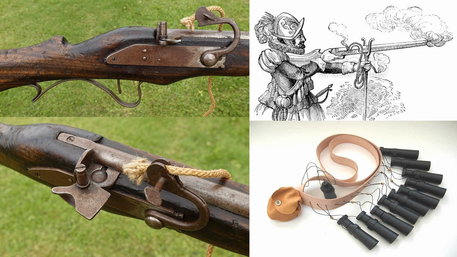Again, I want to emphasize the matchlock musket is very powerful, but it's unwieldy and it's very difficult to use. Native Americans had very little interest in using matchlock muskets, but they will adopt later European firearms, which we'll talk about more in this video.